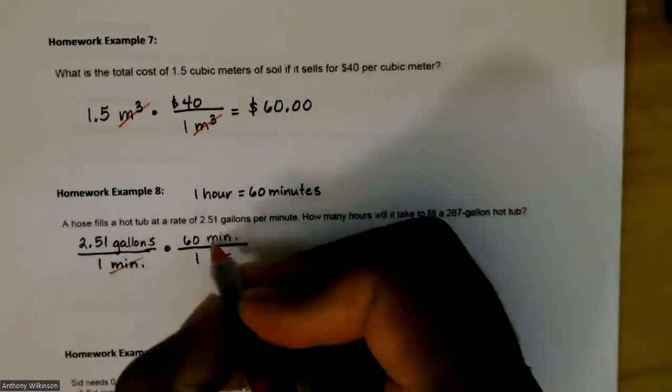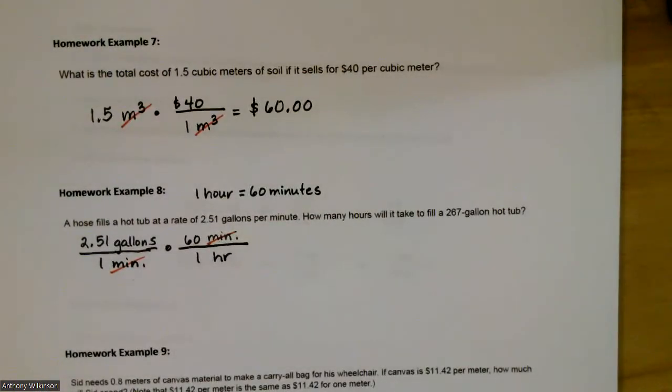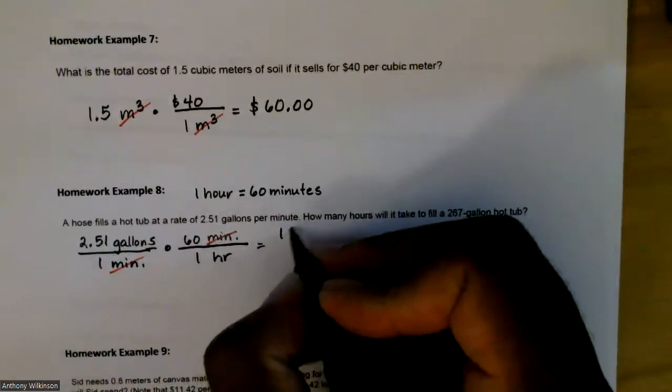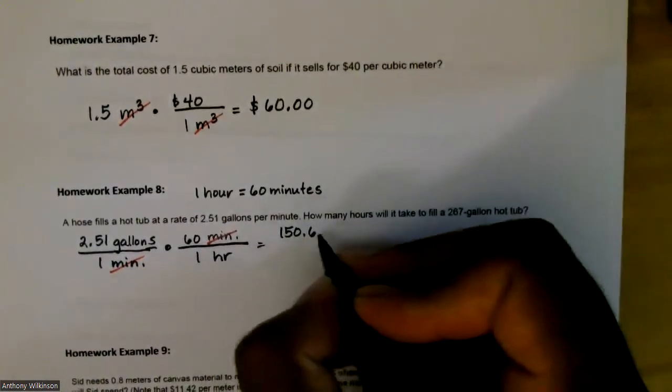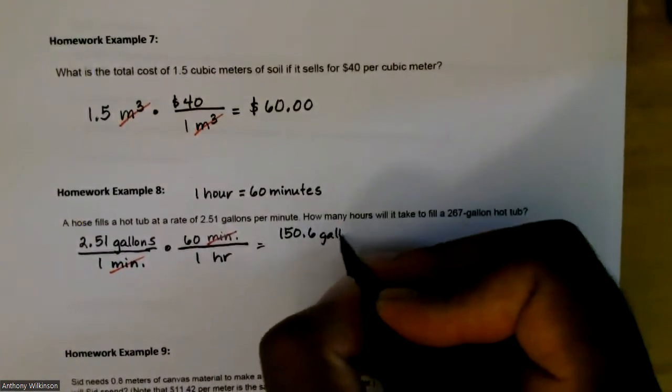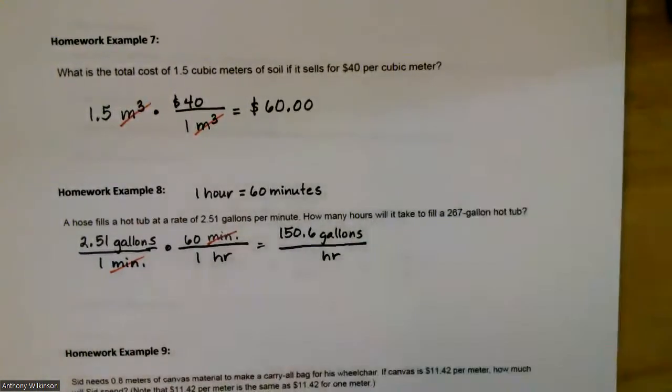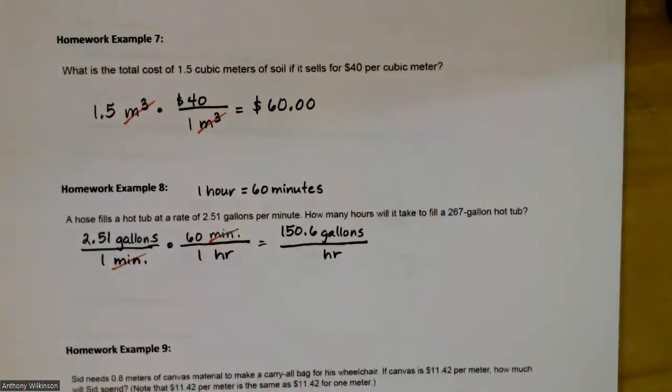So here these minutes divide out. And if I do 2.5 times 60, this will be equal to 150, and this is going to be in gallons per hour. Okay.